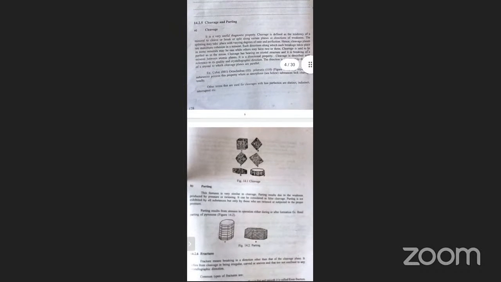And the next property is cleavage and parting. It is very useful as a mineralogical property. Cleavage is defined as a tendency of a mineral to cleave or break. That means a splitting property.